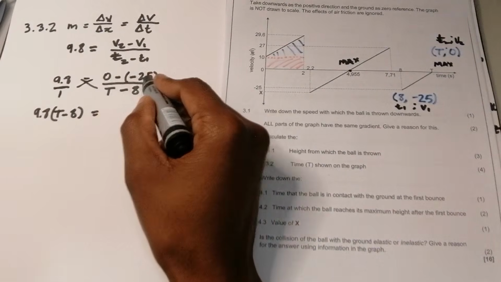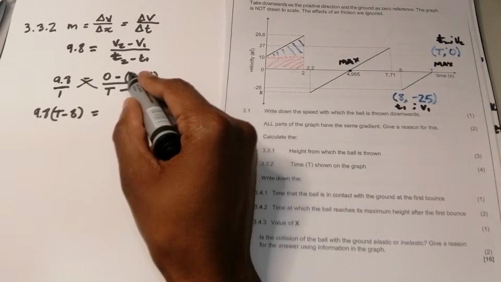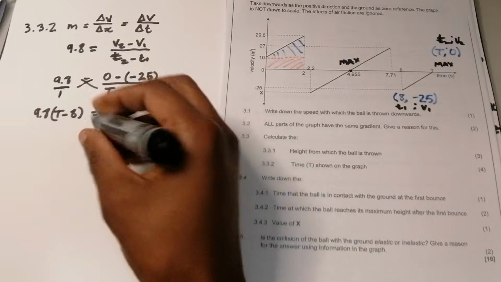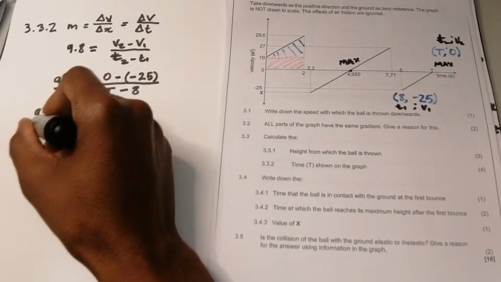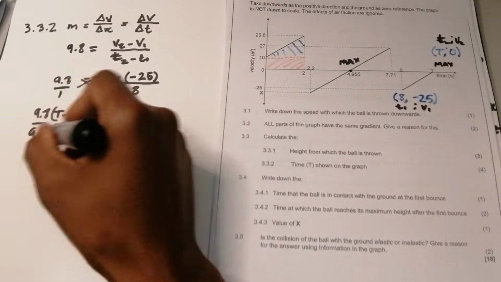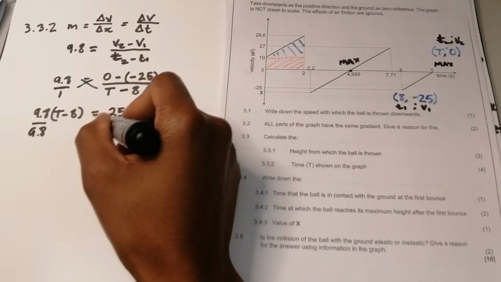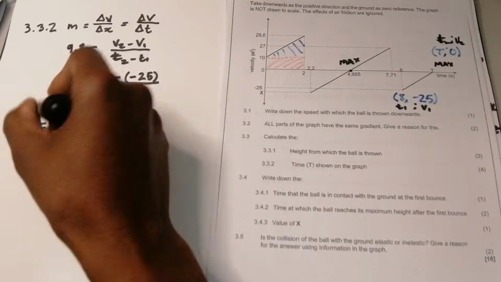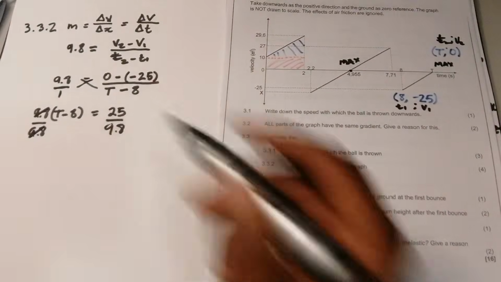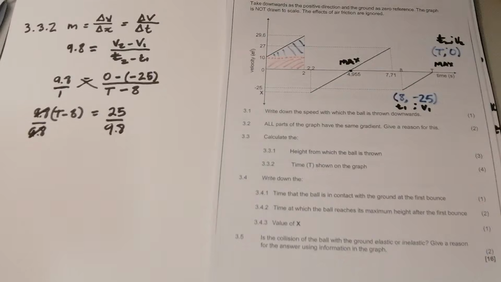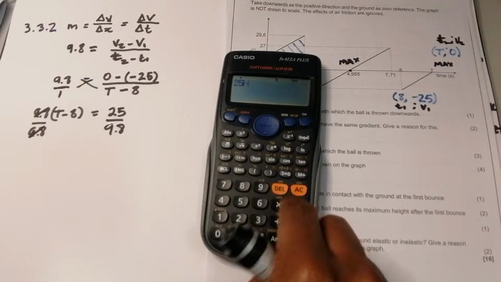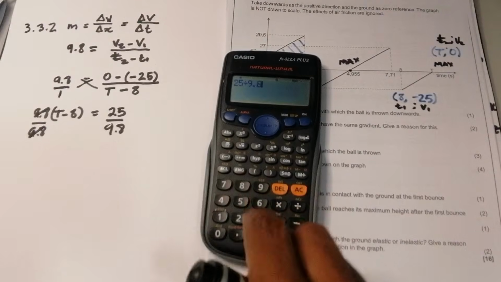So this is 0 plus 25, so this is 25 times 1, and this should give us 25. Now all we can simply do is divide both sides by 9.8 so that we can cancel that out. Let's take our calculator again. So this is 25 divided by 9.8.